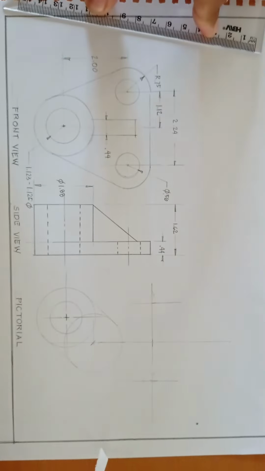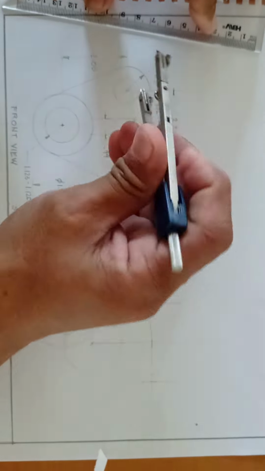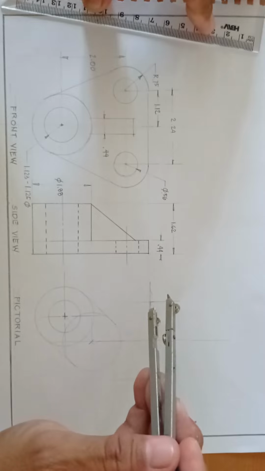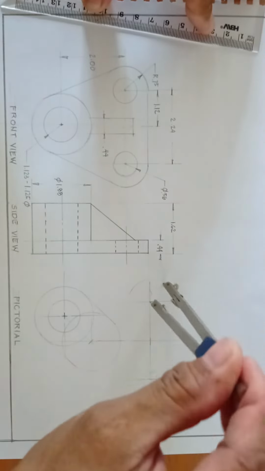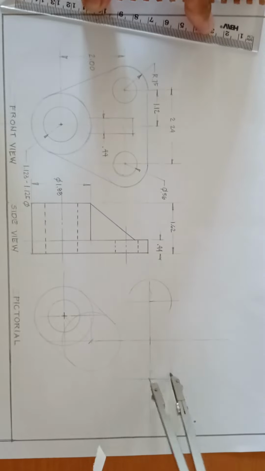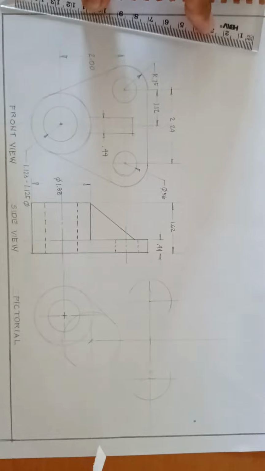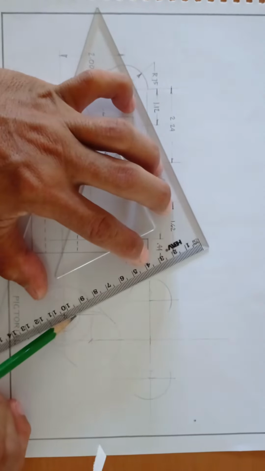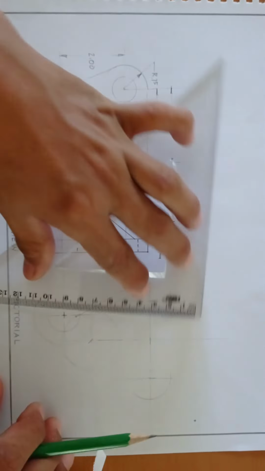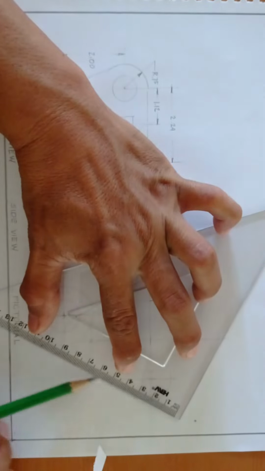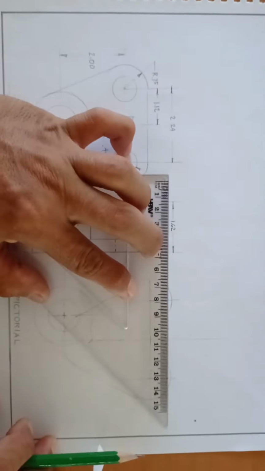Now what we are going to do is to copy this smaller arc here having a radius of 0.75 and transform it here to draw an arc. The same on the right portion. And after that, we have to connect this arc to the large circle, and the same with this one. Connect it here and connect this one.